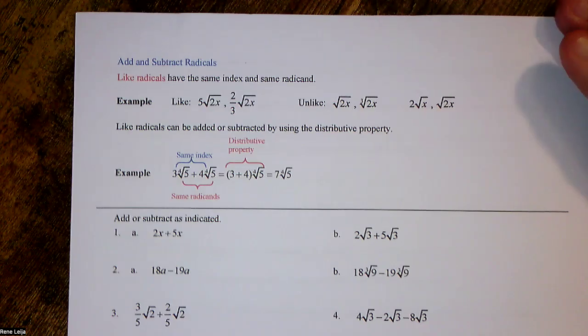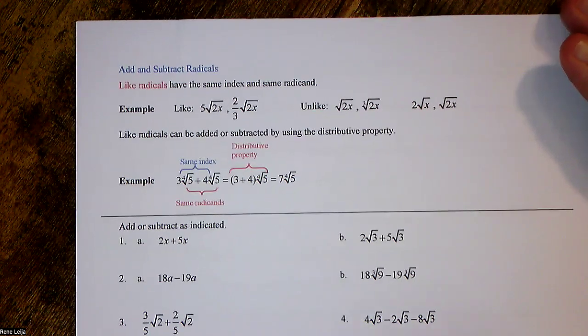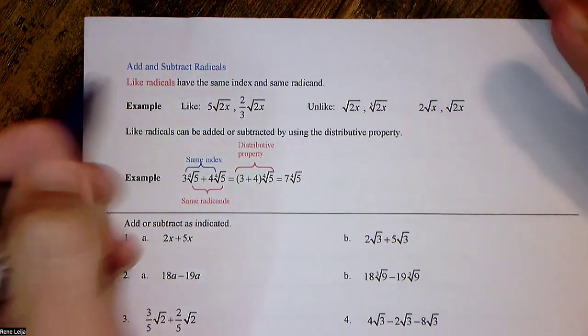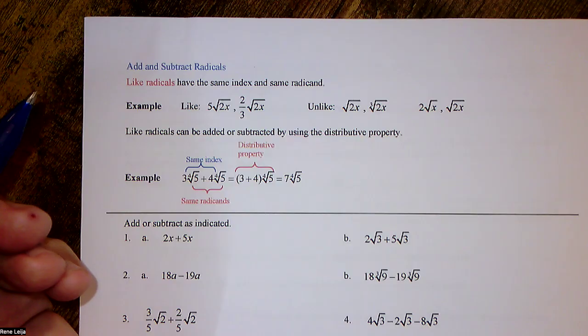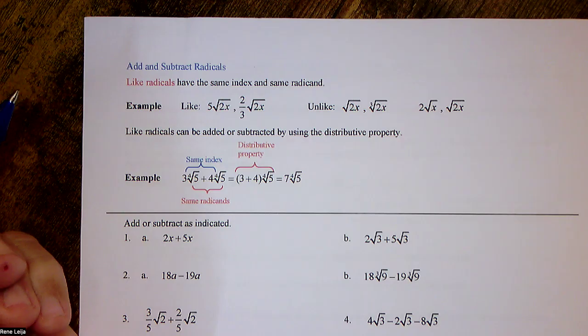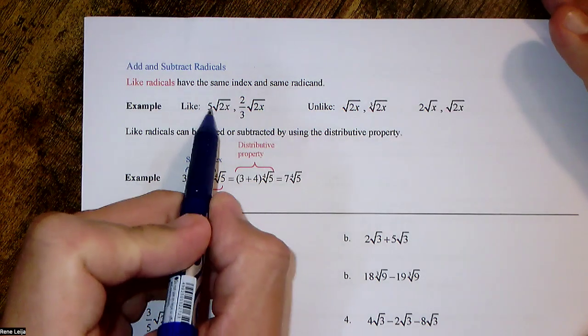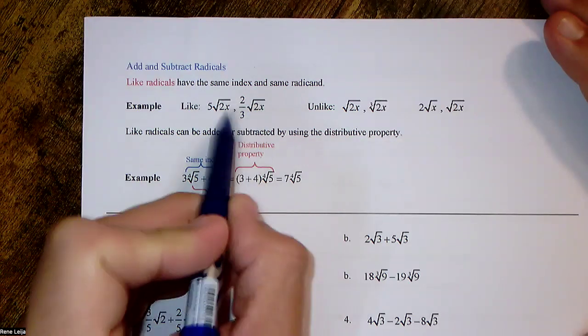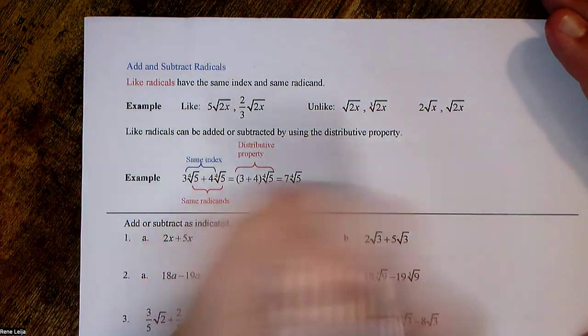All right. Now, when we add and subtract radicals, some people have a hard time with this, but this is nothing more than combining like terms. So when you have like terms, remember you have to have the same variable or variables and their exponents have to match. Well, for like radicals, the radicals have to be exactly the same. So when we look at this, this is the square root of 2x, and then I have another square root of 2x. So these radicals are the same, which means these are like terms.